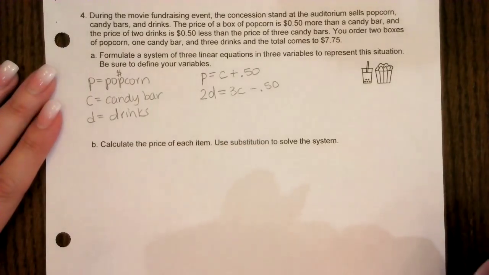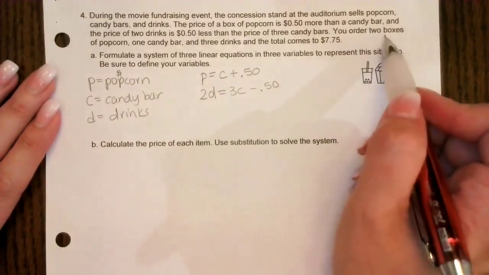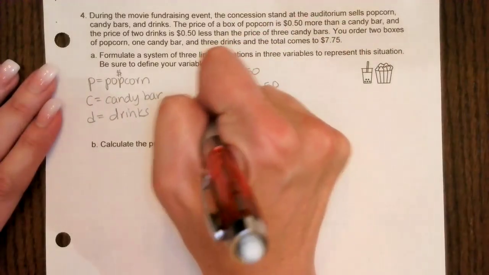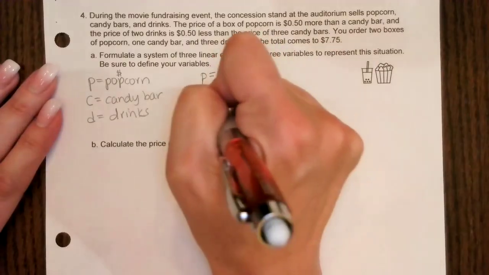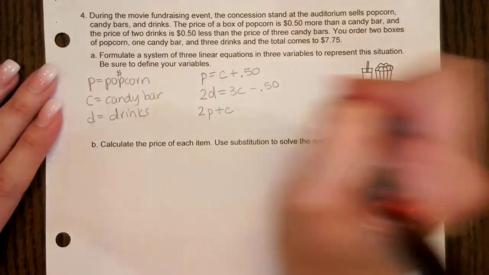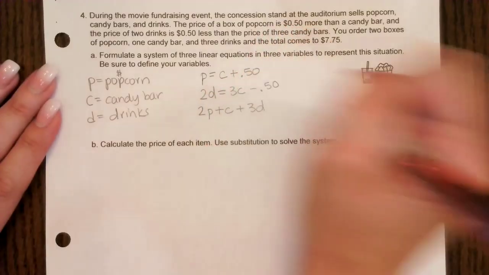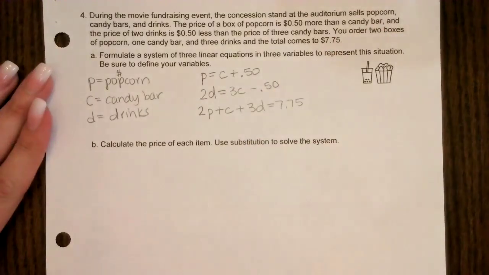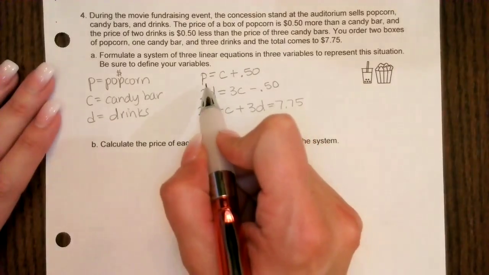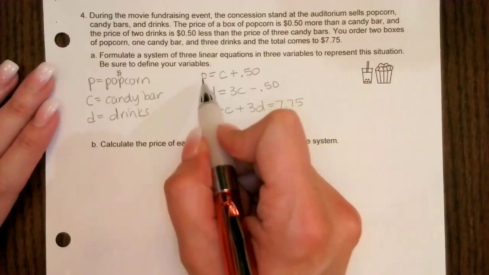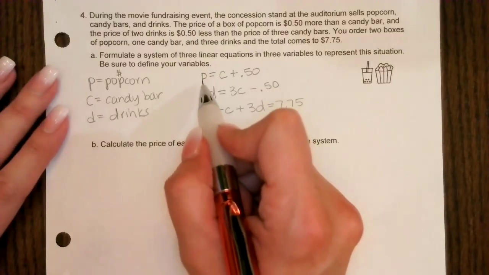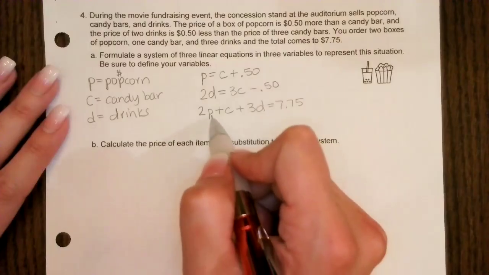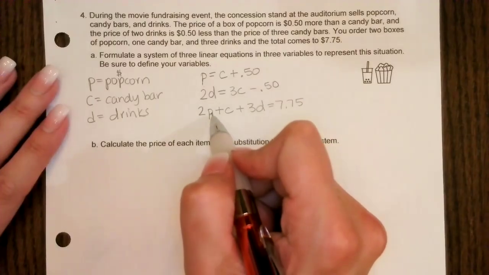We've got 2 equations, one last one. The last one says you order 2 boxes of popcorn, so 2 times the price of the popcorn, 1 candy bar, so plus the candy bar price, and 3 drinks, so 3 times the price of the drinks, and it equaled $7.75. Now we've got our 3 equations. This one too is set up for substitution. It's an easy one to do substitution because P is already solved for here. So we can plug in P here and get rid of that P value.